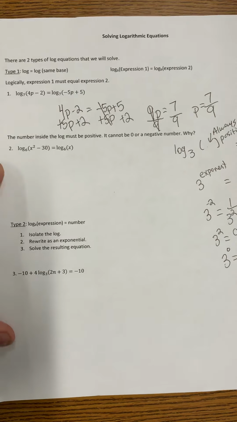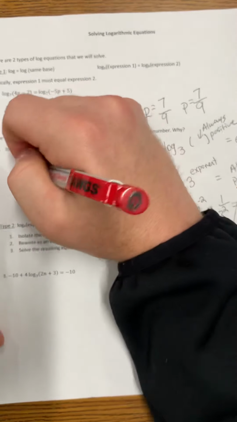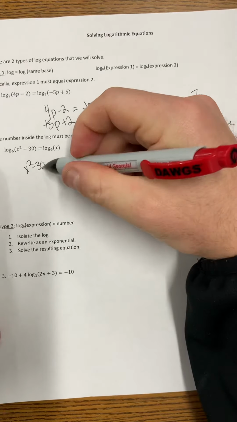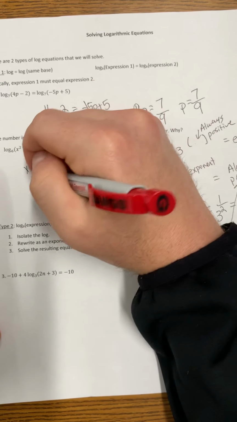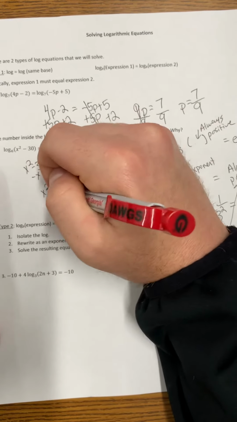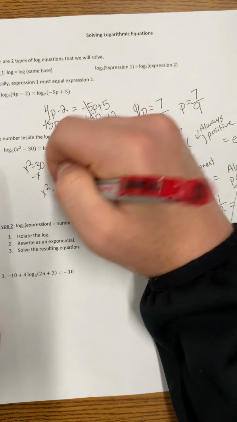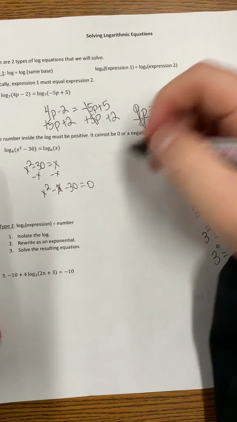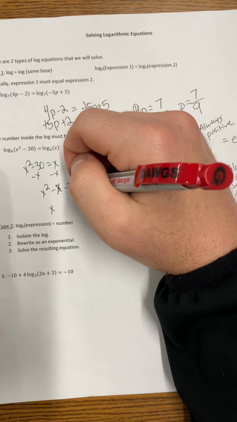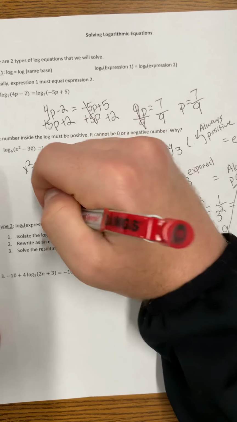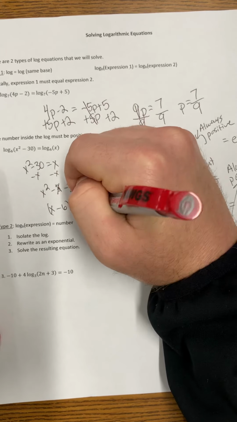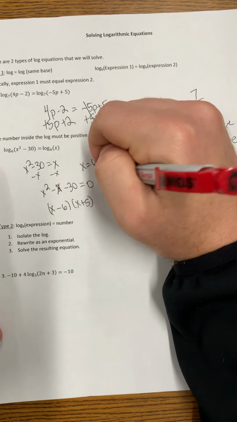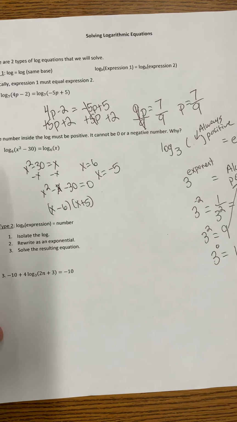So let's look at our second example. X squared minus 30 has to equal x. This is a quadratic expression, so we subtract x from both sides to get our equation equal to 0. So x squared minus x minus 30 equals 0. What can we multiply to get negative 30 that adds to give us negative 1? That's negative 6 and positive 5. So our two solutions would be x equals 6 and x equals negative 5.